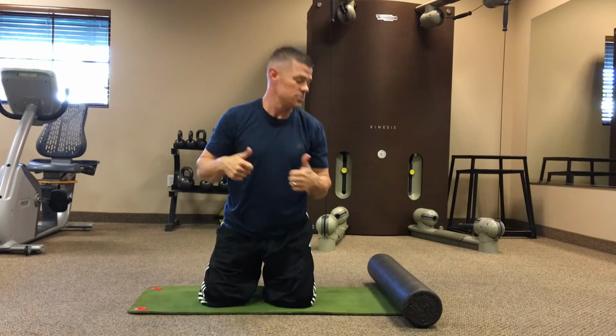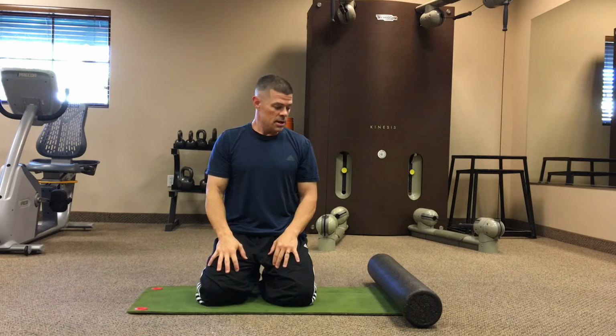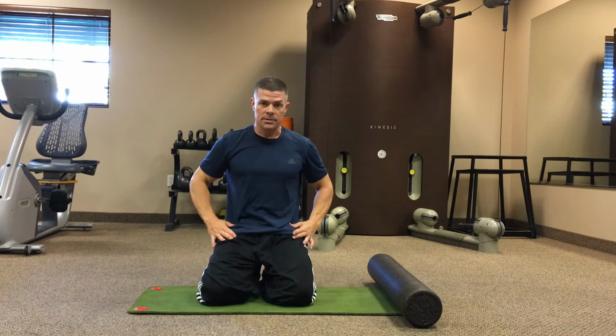Do these exercises, do these stretches. Do them consistently. Drink plenty of water, and it'll help alleviate tightness and pain in your hip flexors as well as your hamstrings, and that's going to lead to less pain in your lower back.